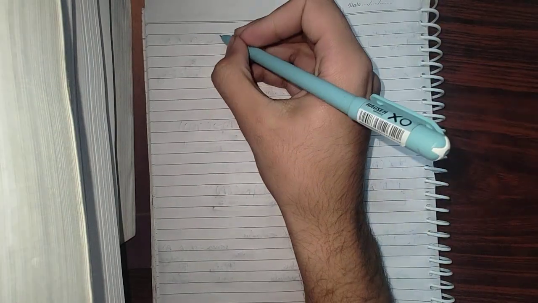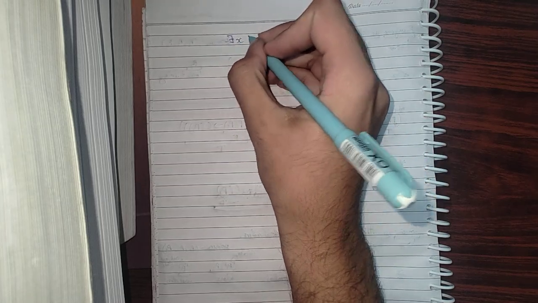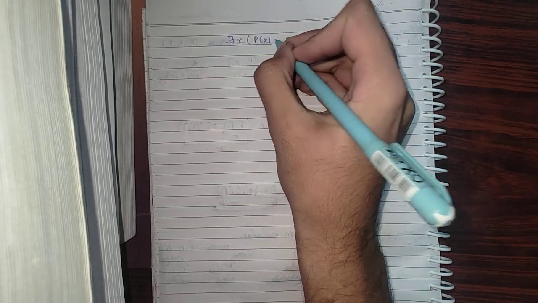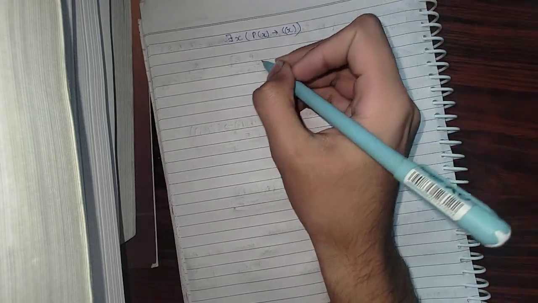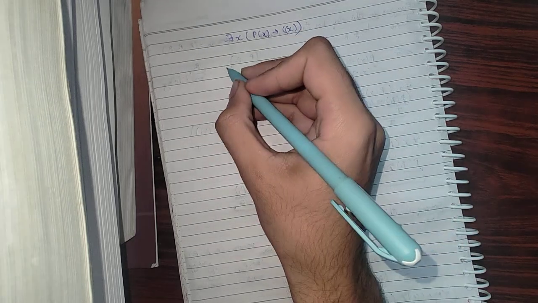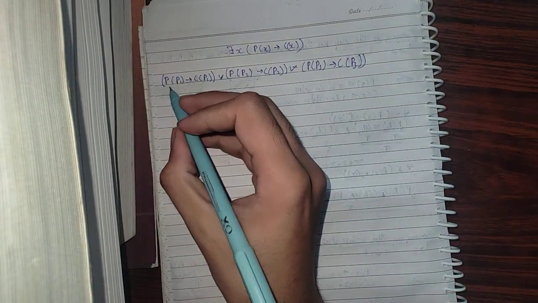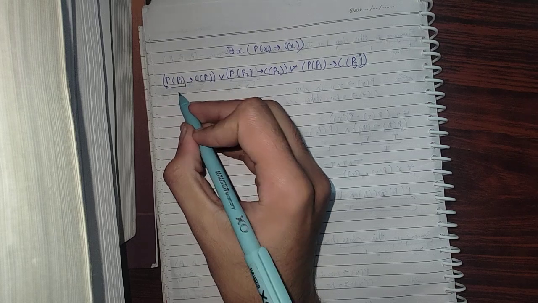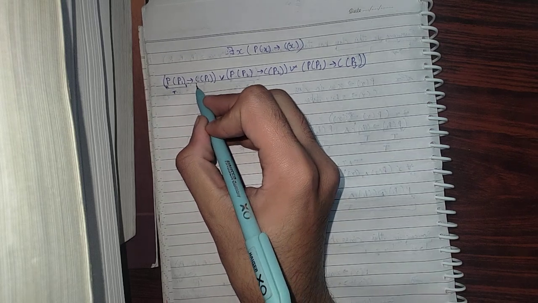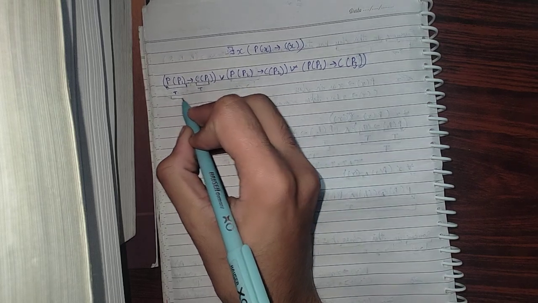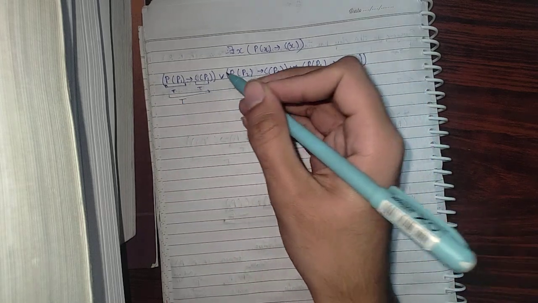But now writing something like there exists x, P(x) implies C(x). This is wrong, because if we expand it again, we will see. Over here, P of P1 is true, C of P1 is true, so this implies true.